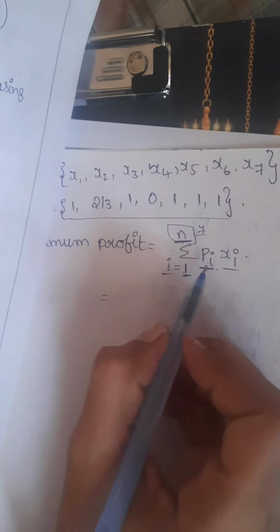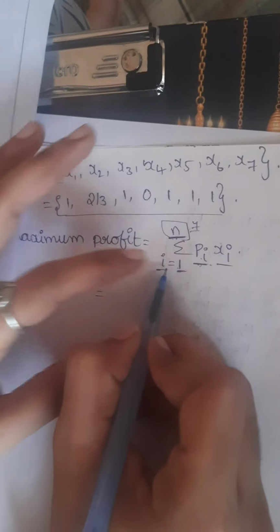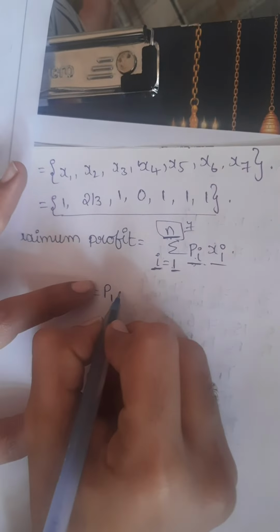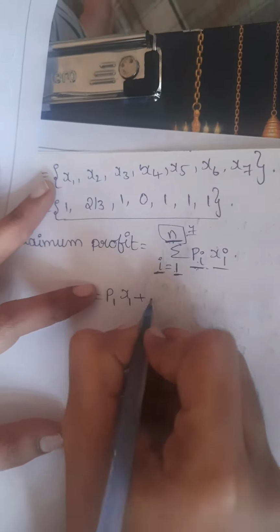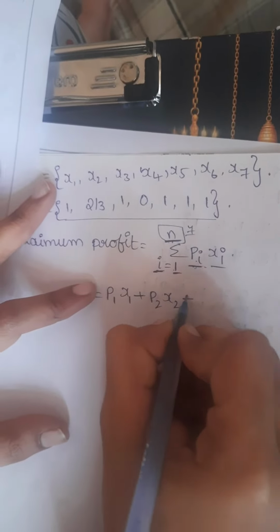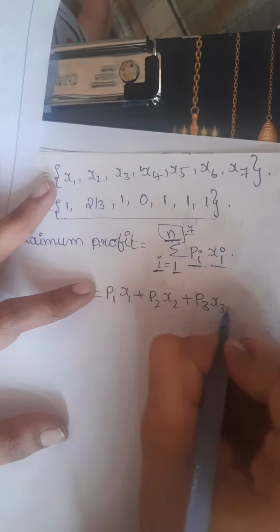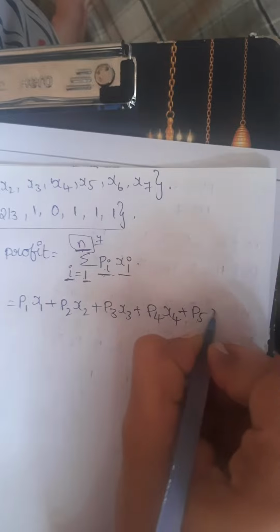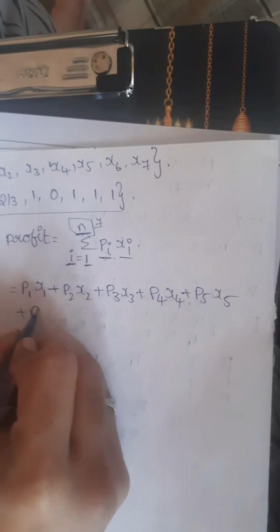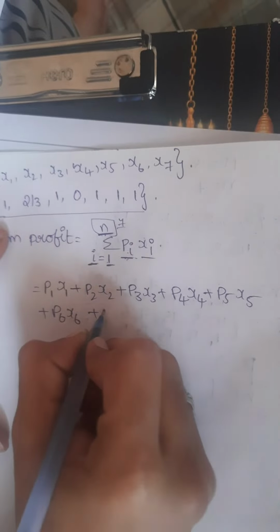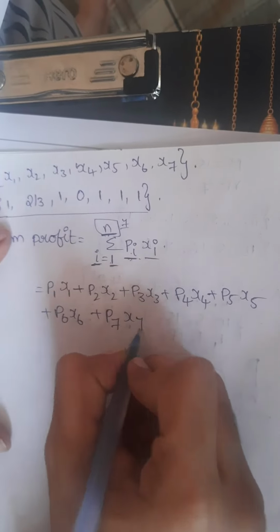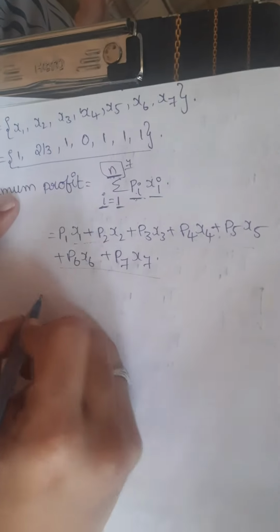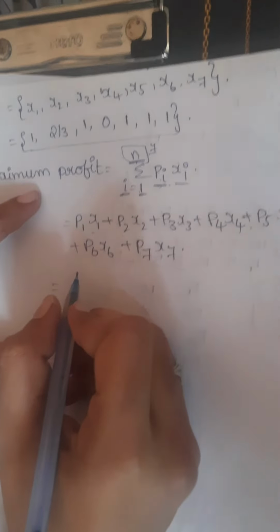So for the first weight, let us take i equal to 1. Like this, p1 x1 plus p2 x2 plus p3 x3 plus p4 x4 plus p5 x5 plus p6 x6 plus p7 and x7. So we have all the x values and p values. So let us calculate the maximum profit.